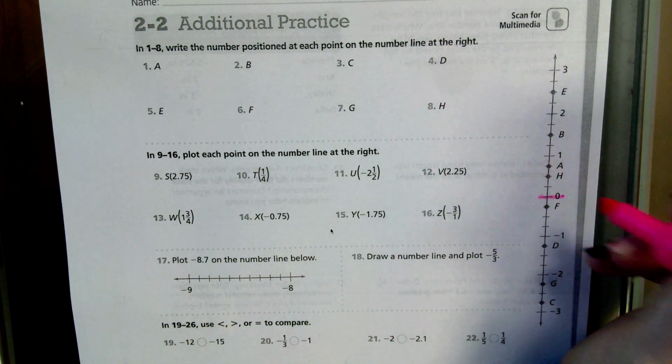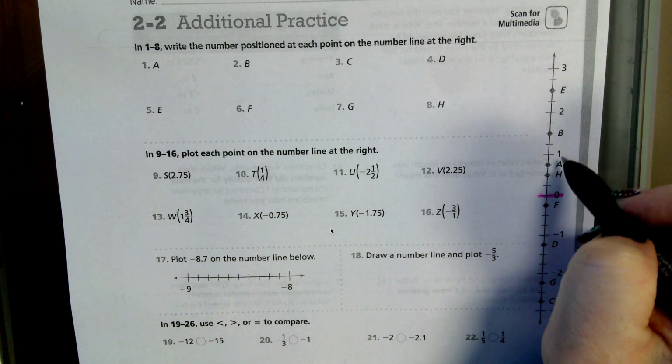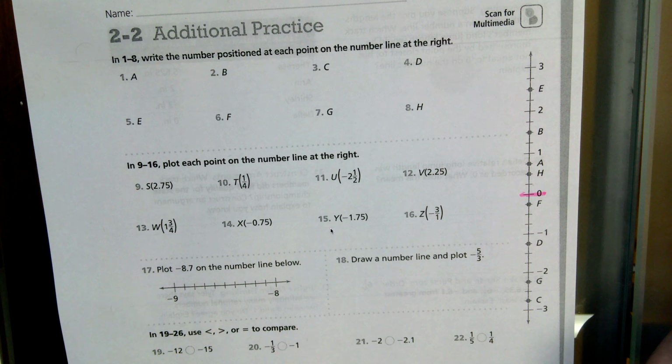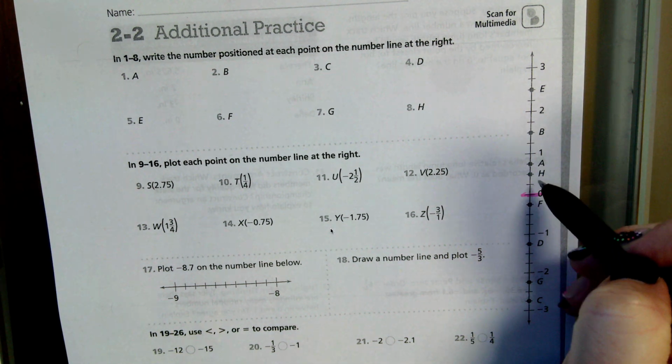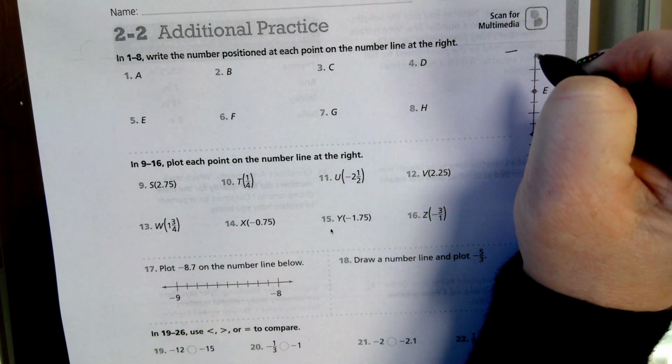My 0. Now, as you can see, do you see how there are multiple tick marks between 0 and 1? Remember last week we counted those, didn't we? Let's count them again, everybody. 1, 2, 3, 4. So what's my denominator?